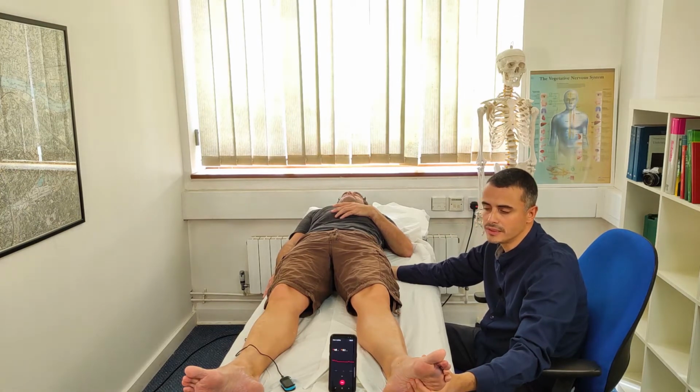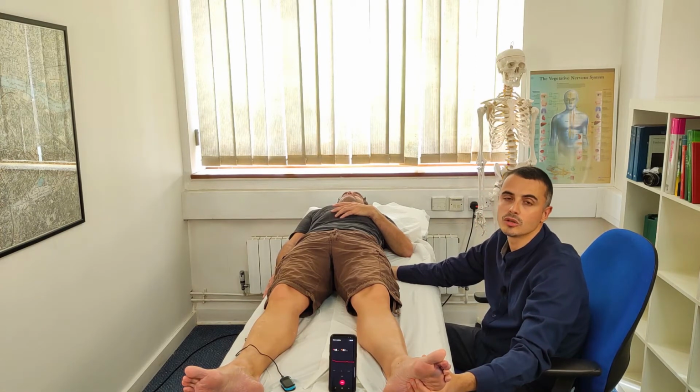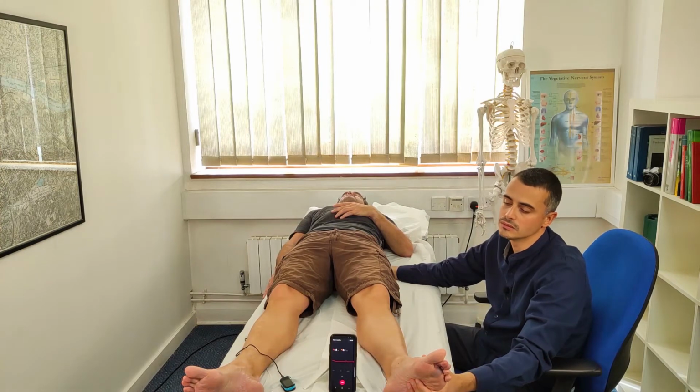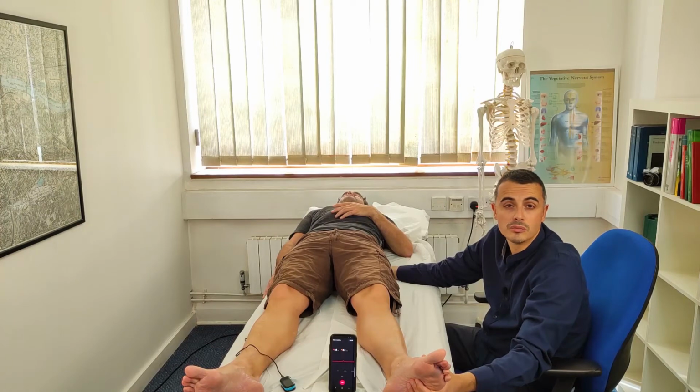This heart rate variability monitor obviously is not a professional one. The ones used in hospitals or professional facilities cost thousands of pounds. Okay, so I'm still a bit poor to afford that.